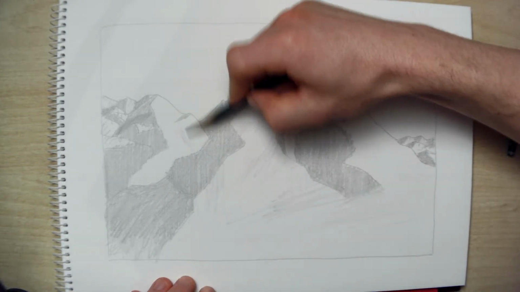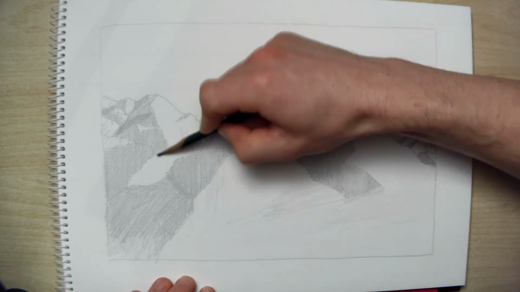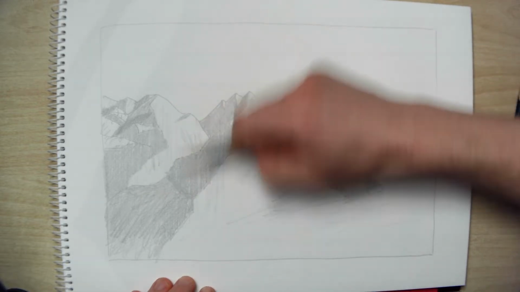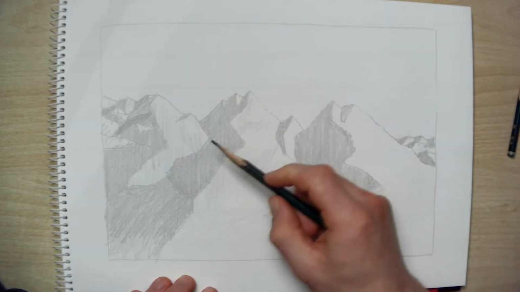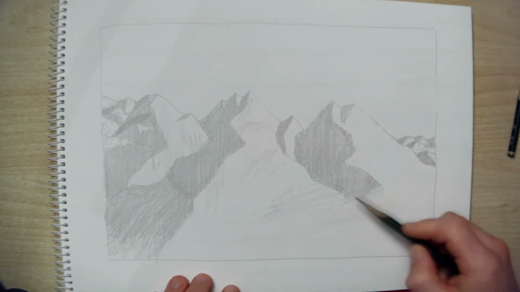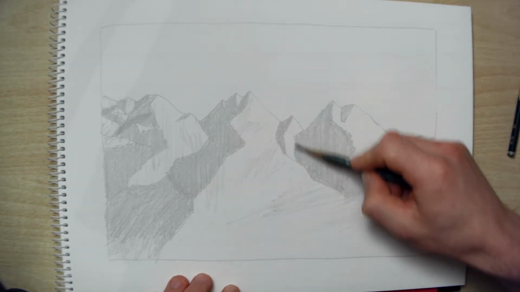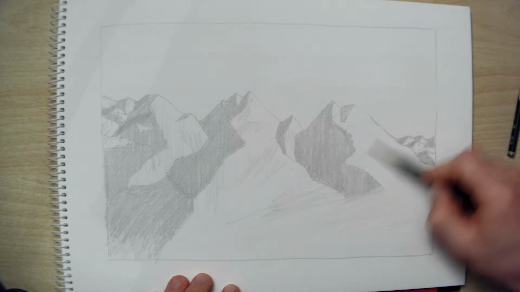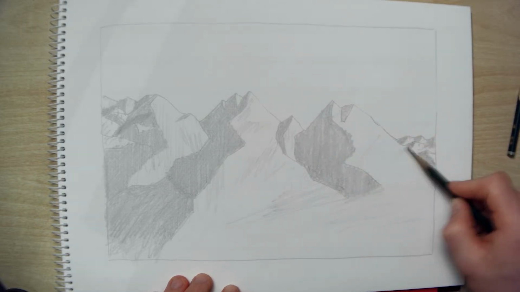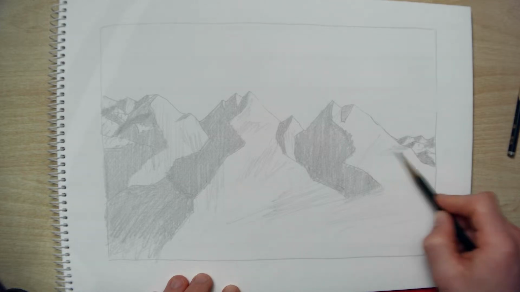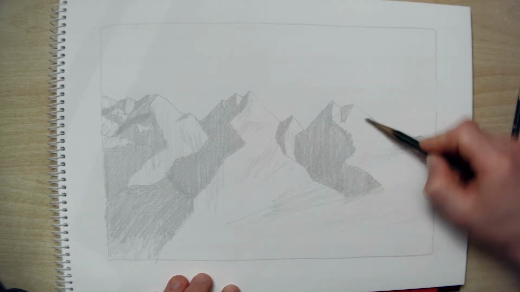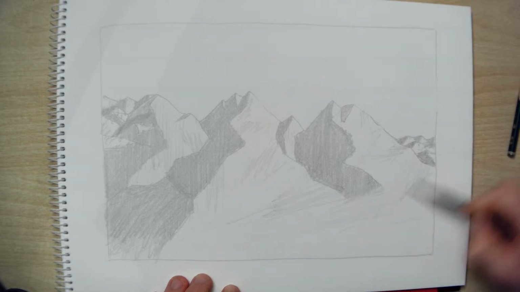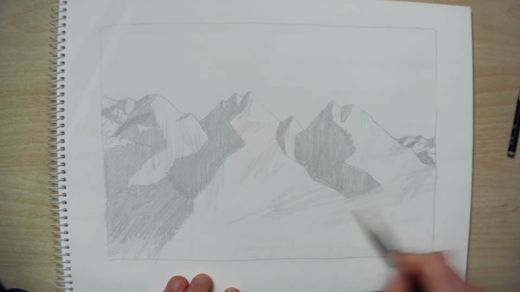Okay, some more areas in here like that. A little something in here, something right there. An area right here, something like this, and something down here like that.